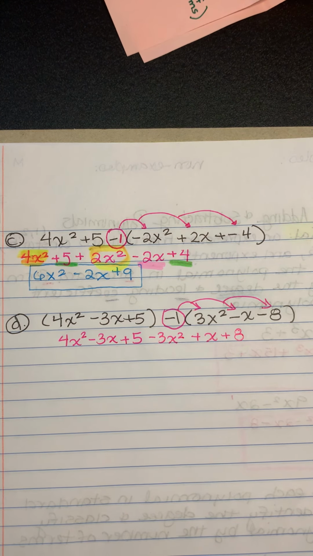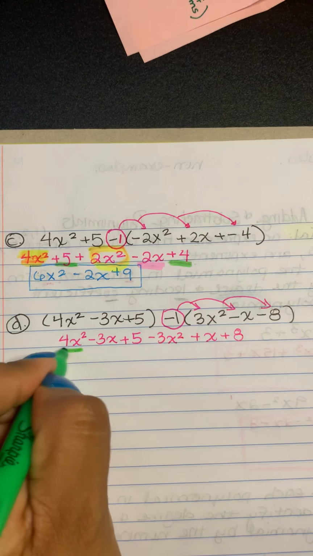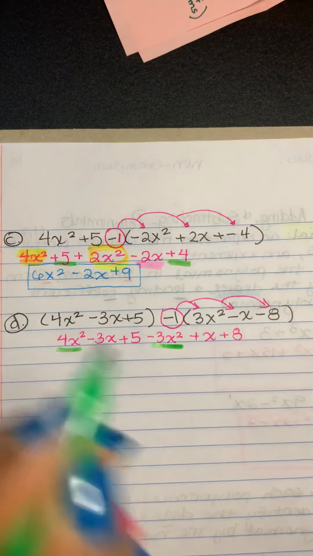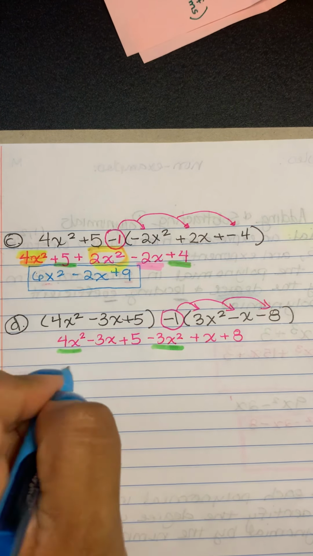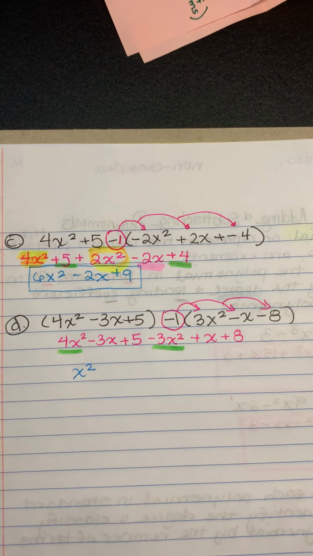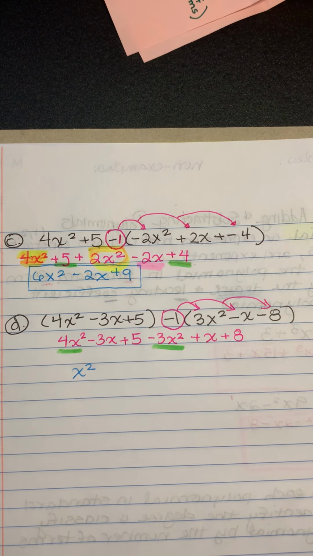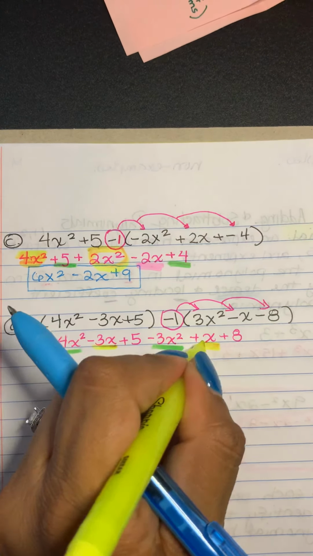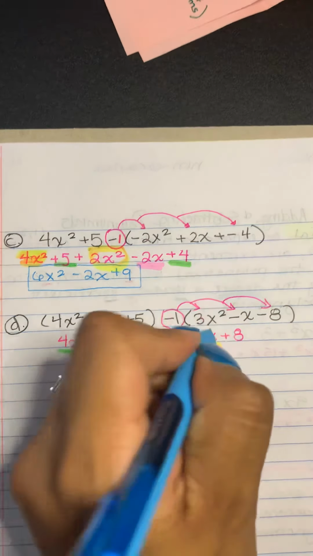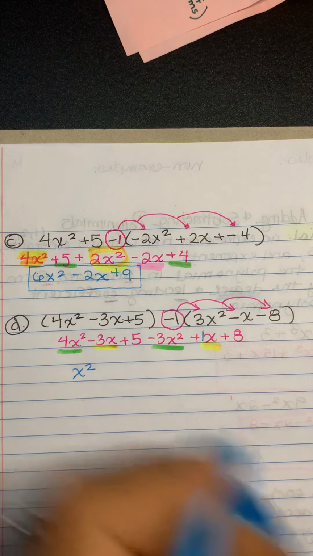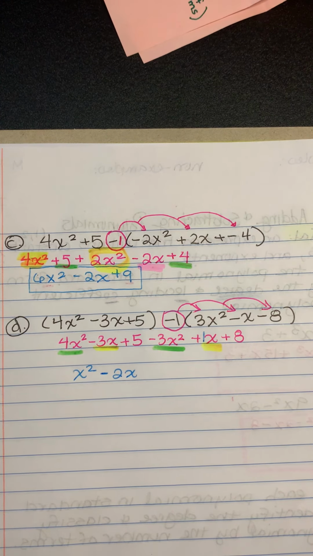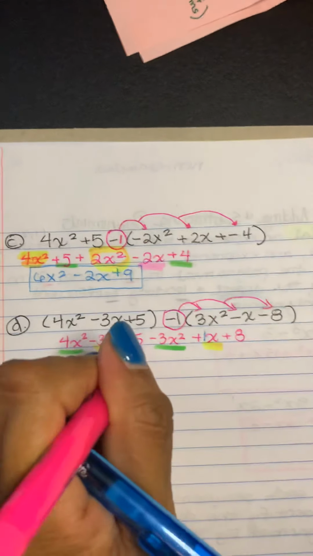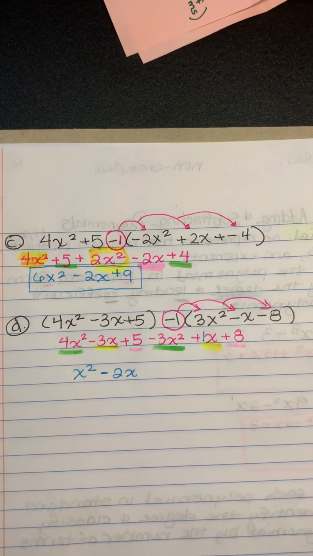Now, do you see any terms that you can combine? I'm going to underline them. We have a 4x squared and a negative 3x squared. Because we have a positive 4 and a negative 3, we're going to subtract, keep it positive. I end up with positive x squared. Okay. Take a different highlighter. Again, you don't have to do the highlighting. I like it. Okay, we have a negative 3x and a positive 1x. Subtract, keep it negative. And the last one that we have, positive 5, positive 8, that gives you positive 13.